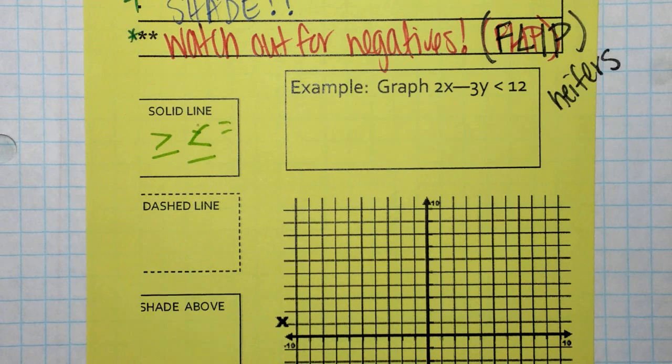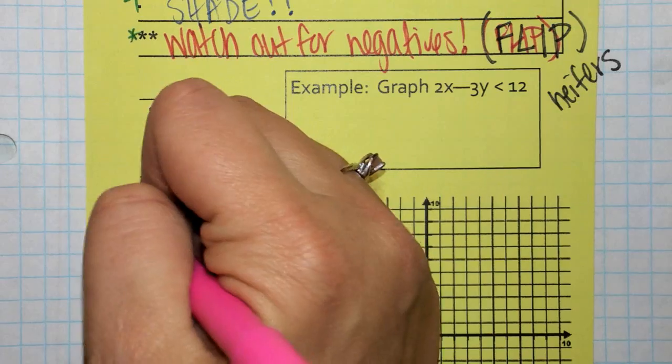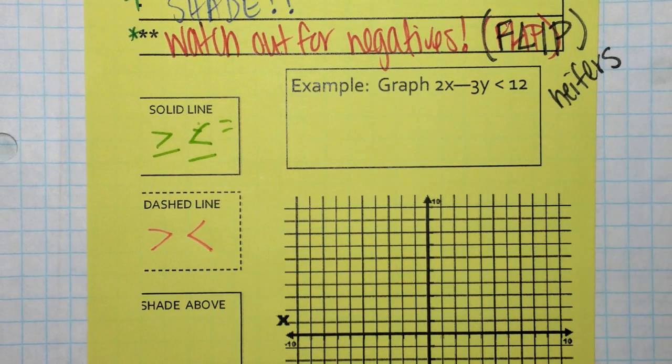Okay. Alright, when would we use a dashed line? When it's not a line under. Take a point. Now remember we shaded. So when it was greater than, we shaded to the right. If it was less than, we shaded to the left.